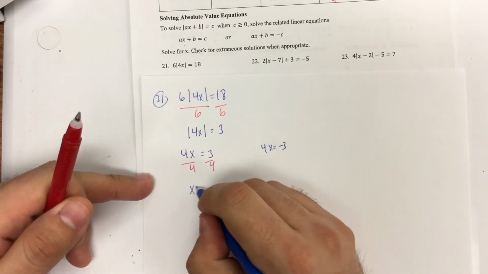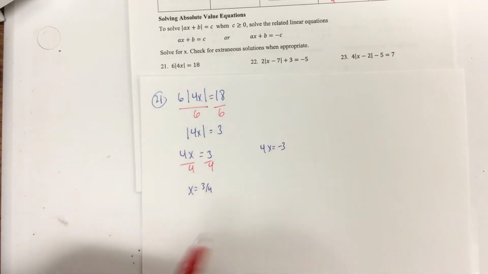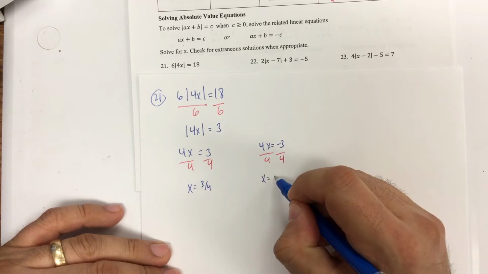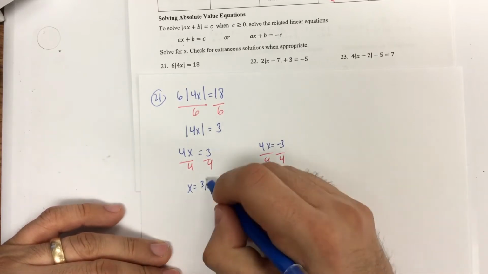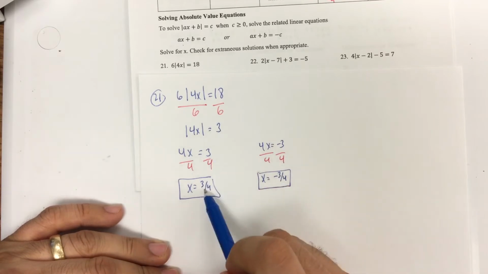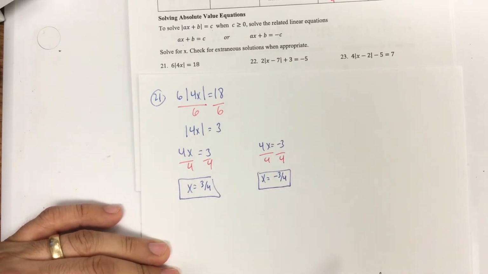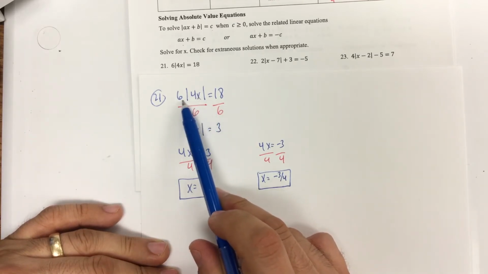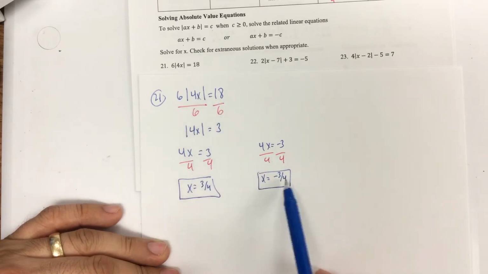For this one, we divide by 4. So x is equal to 3/4. This one we divide by 4, and x is equal to negative 3/4. Now, when it's set equal to a constant, these answers should work out. They should not be extraneous. But if you wanted to, you can take these answers, plug them back into the original, and when you work this out, it should equal 18 for both answers.